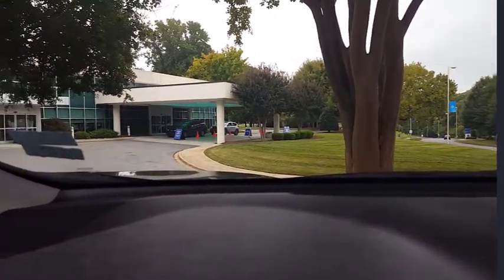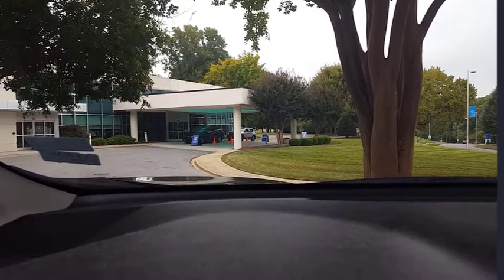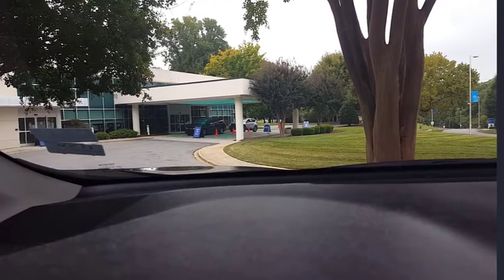Alright, I just got here to the clinic for my test. As you can see, it's a drive-up clinic. So you just pull in, and then they come out to your car and administer the test. Then they have the results in about 15 minutes. They're currently closed for lunch, but people are starting to line up now. But they should be opening here in about 5 or 10 minutes.